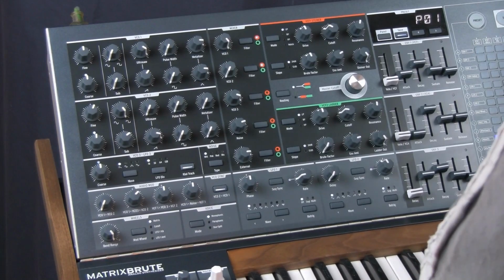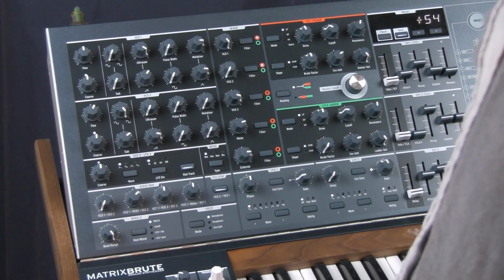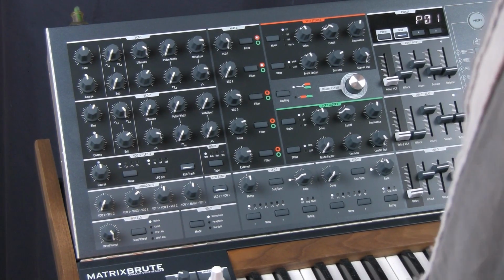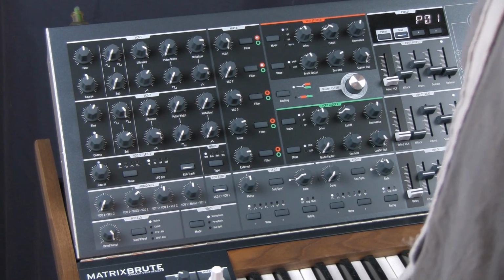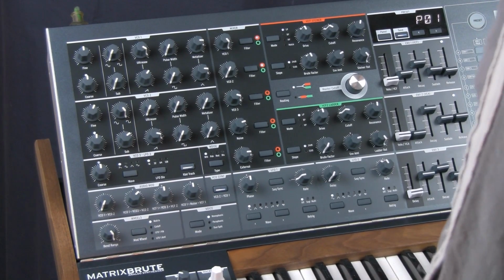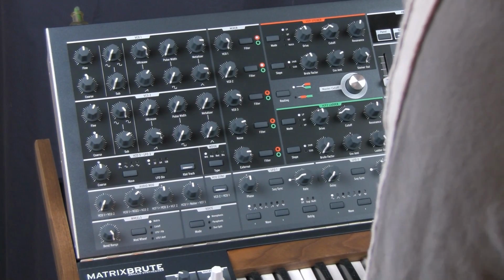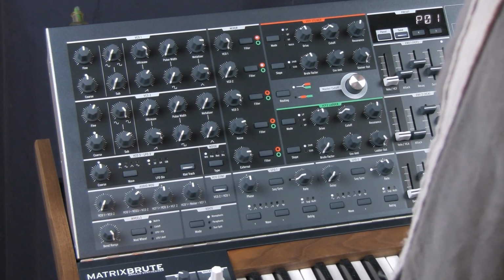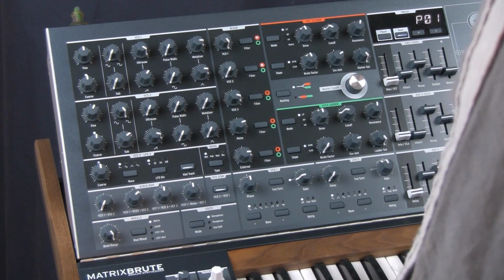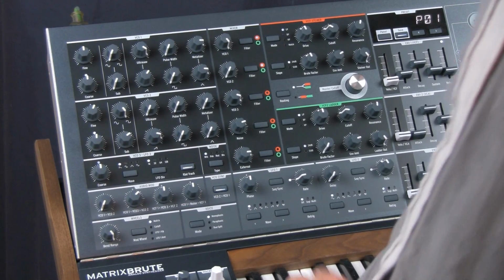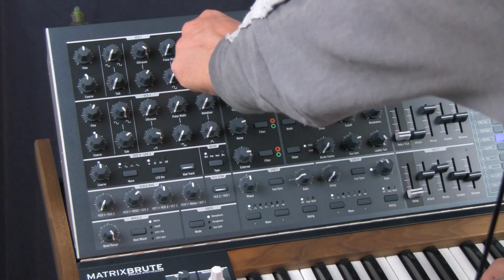We can also do velocity. That should be fun. Here, let's bring this in.